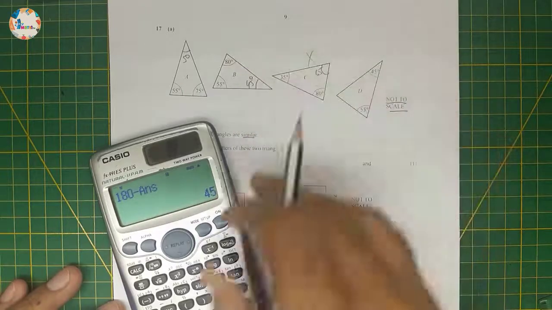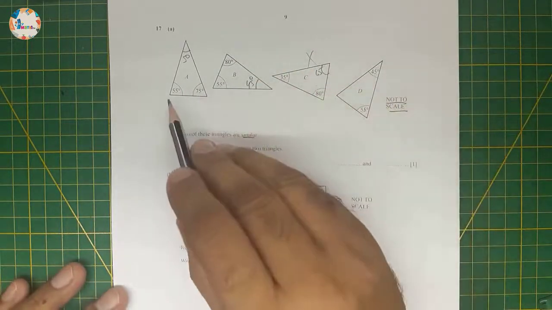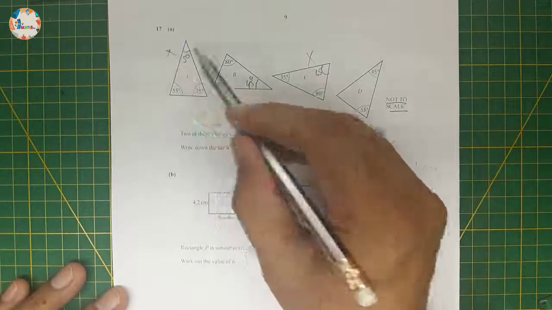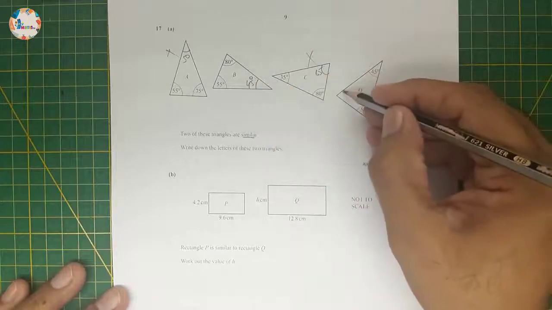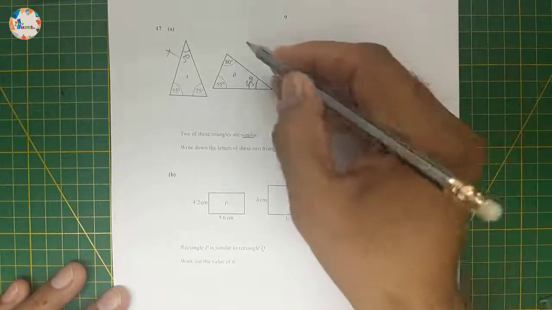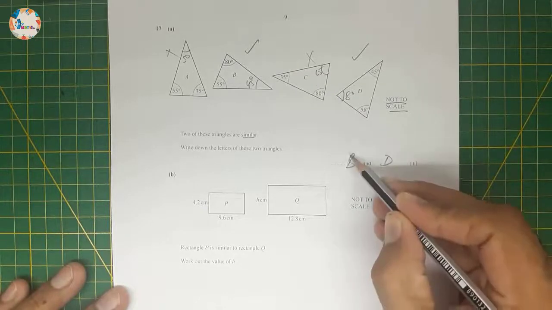So these are 3 angles. We will be checking which triangle is matching. All 3 angles should match. So this is also not matching. We can check this and this, 55, 45. So it means this is 80 degrees. And this is matching, so we can write B and D.